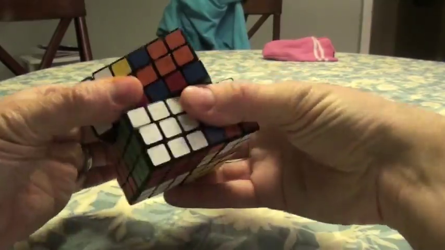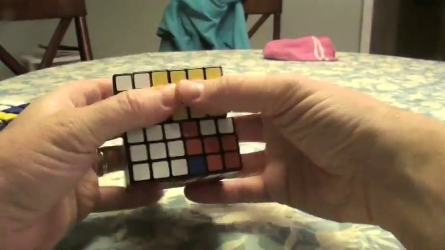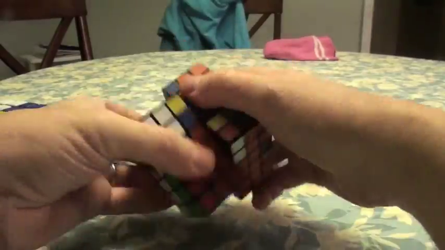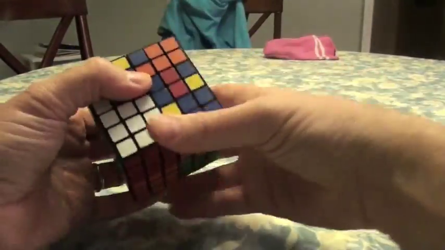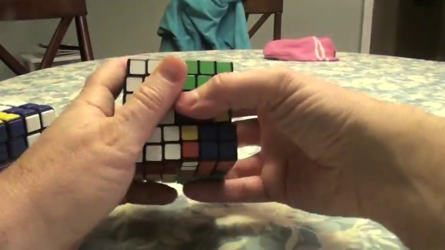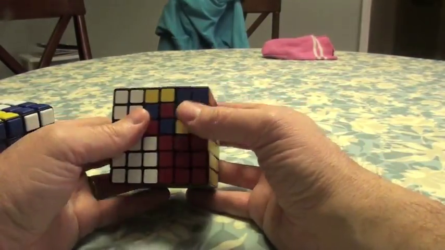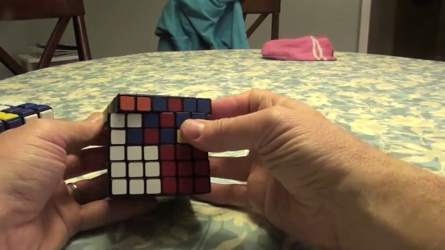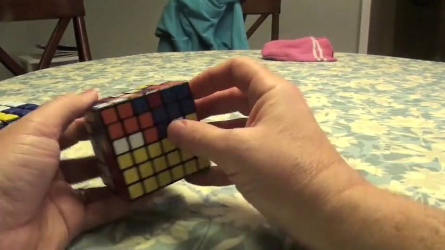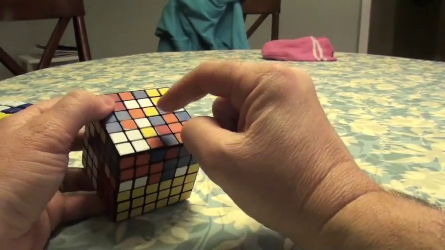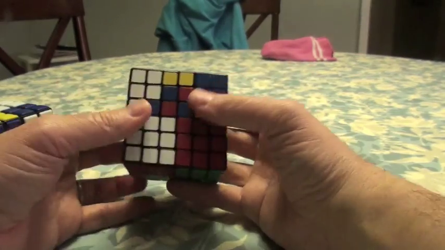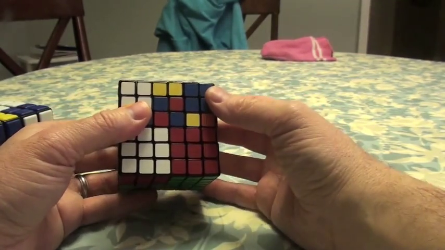R-U-R'-U', and just keep going with that. Okay. So with this over here, this red can come into here. What I'm going to be doing is a process of reducing everything. I'm going to put a blue here eventually and a red here eventually. So imagine what's going to happen.